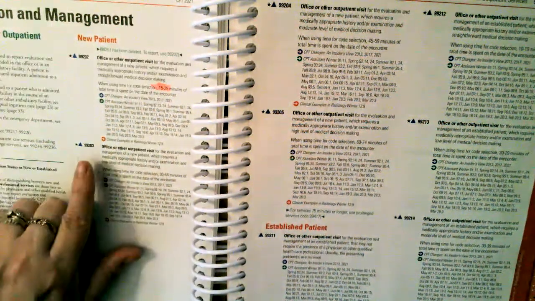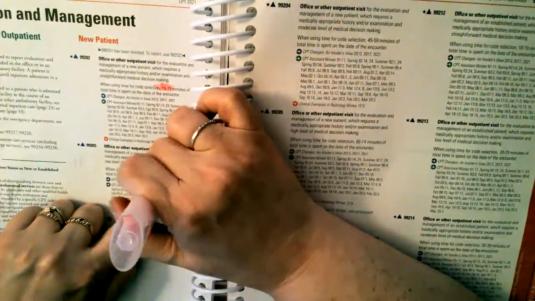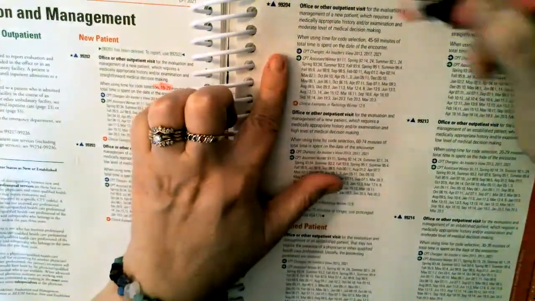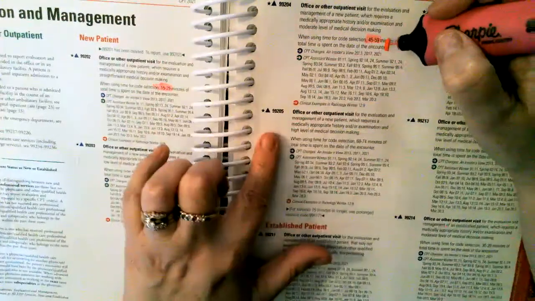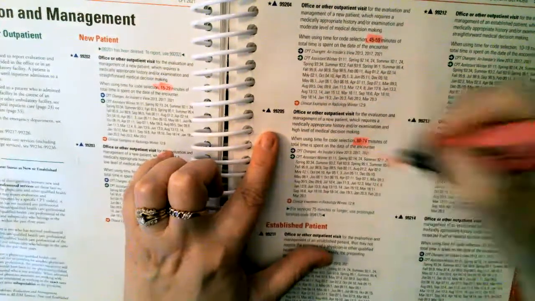Now, if we look at 99203, let's look at our time right underneath, 30 to 44 minutes. Now here, 99204, 45 to 59 minutes. 99205, which is 60 to 74 minutes.